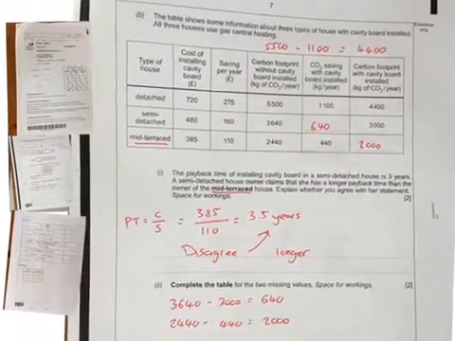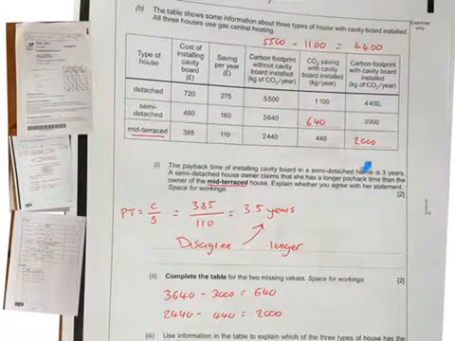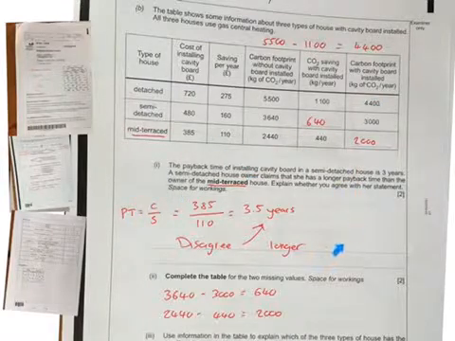Then we've got this table. So no previous knowledge required here. It's all numeracy. You're just recognizing the patterns. Oh, sorry, before that, we've got payback time. And then it comes to this question. So I'll do payback time.